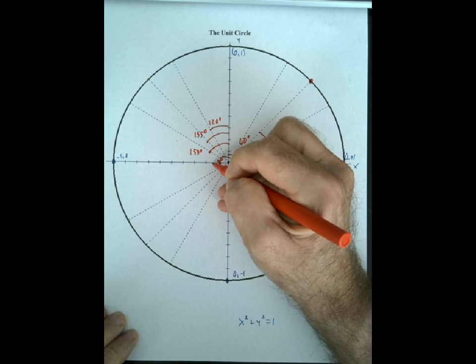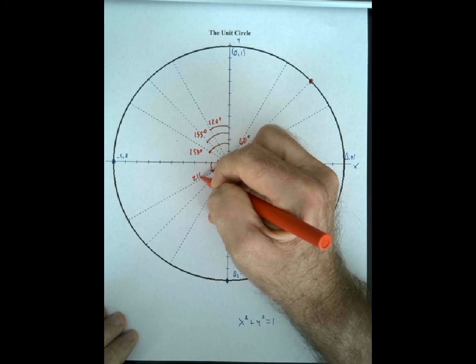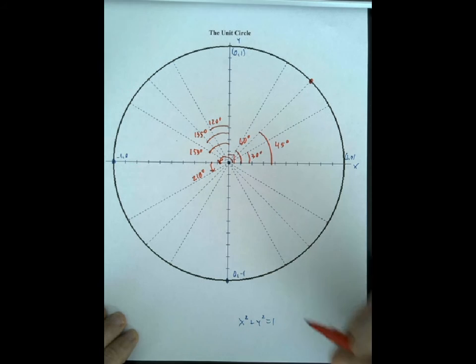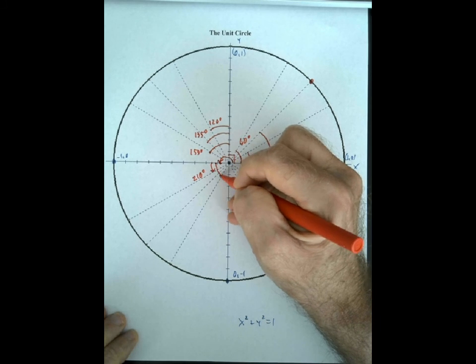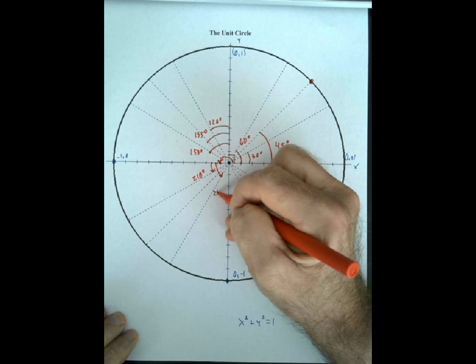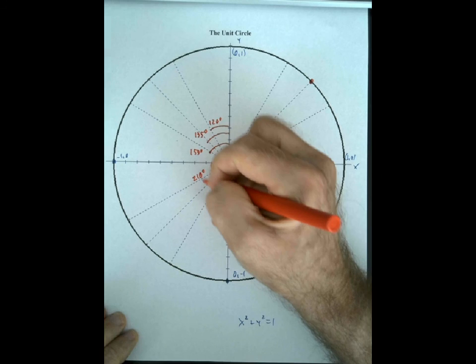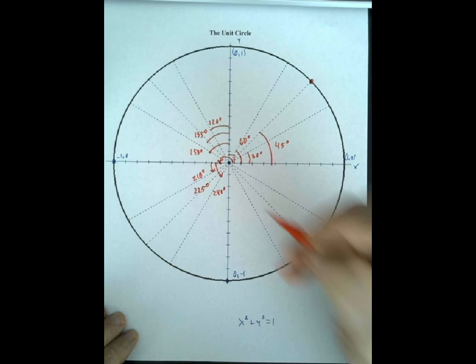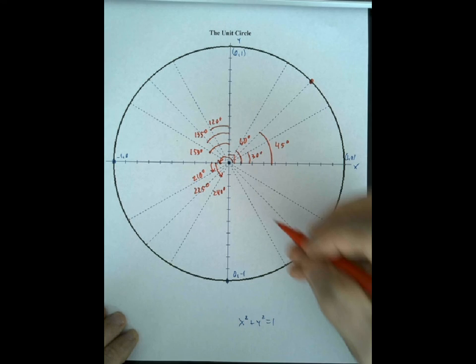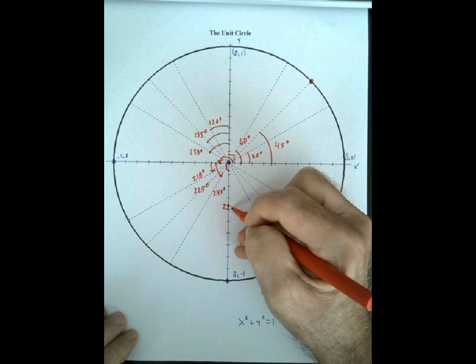If we go 30 more degrees, this one is 210. If we go 30 more degrees to there, that one is 240. Just like we've got an angle in between, this one in between right there is 225. This angle here is 270.